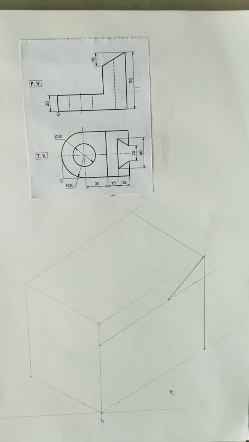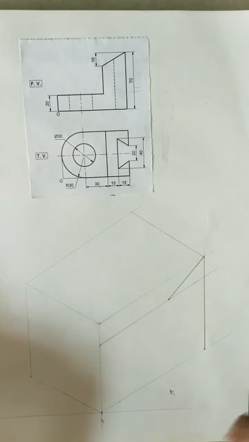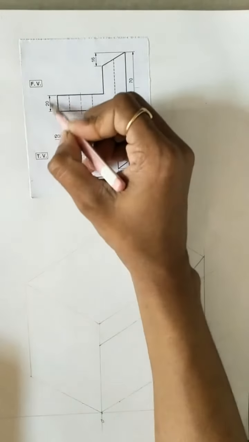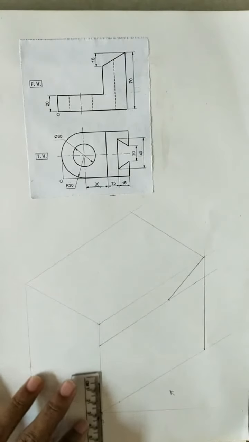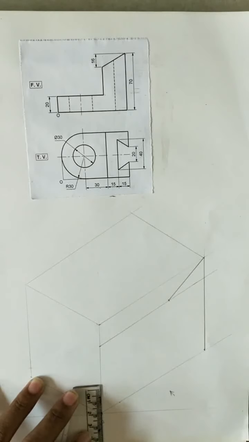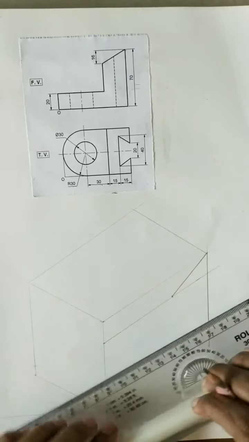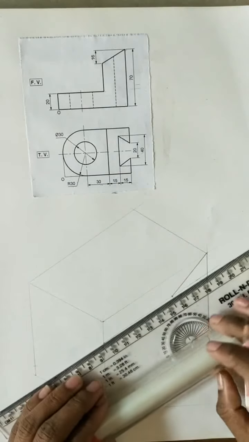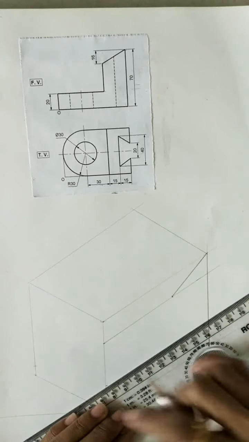So this is our required portion. Now this 20 distance given from bottom, so measure 20 from bottom and take parallel line to this line and draw a line.